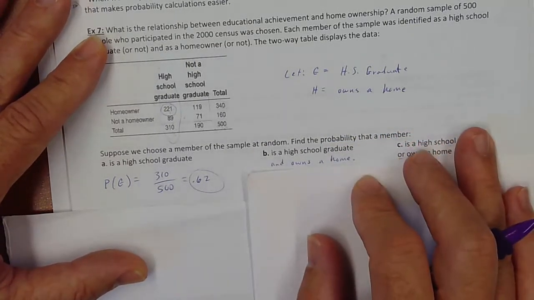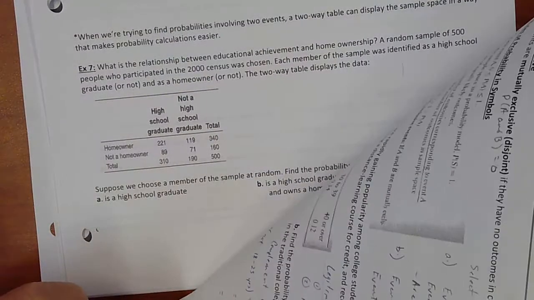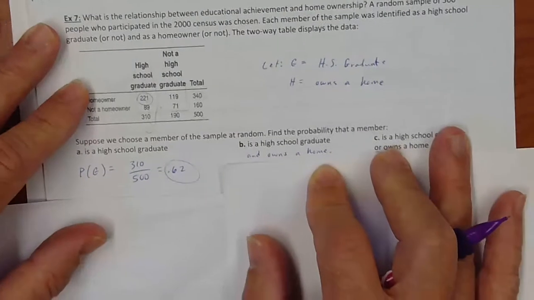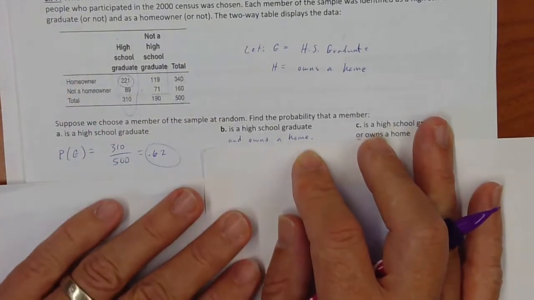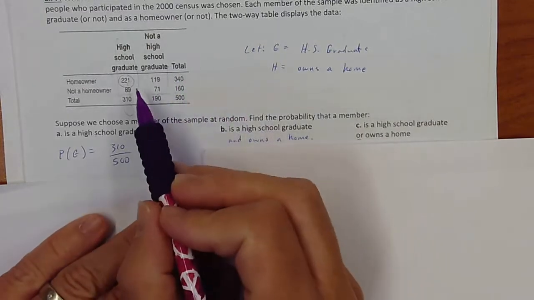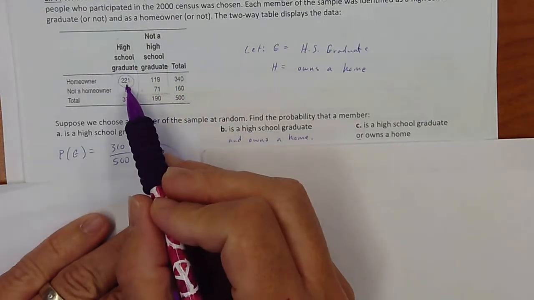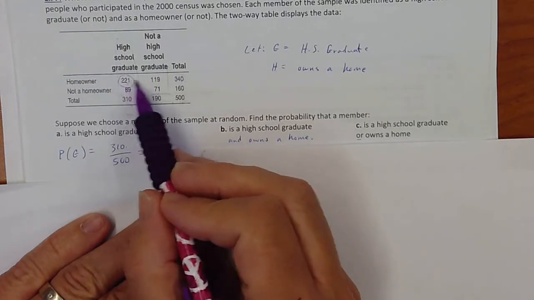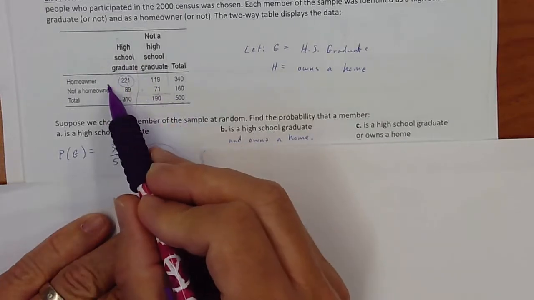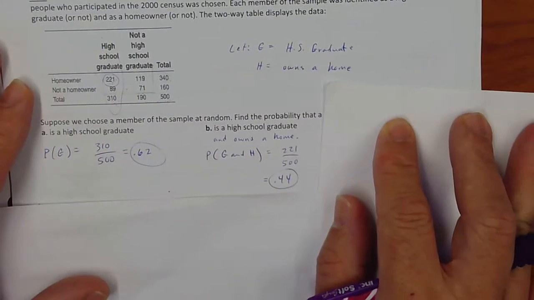Oh, I'm going to add something to part B. I think I did to yours. Hopefully I did. He's a high school graduate and owns a home. Yes, I did. Okay. So what if they're a high school graduate and they own a home? 221 people fit both of those, right? They're kind of in between the crosshairs. So that's 221 out of 500.